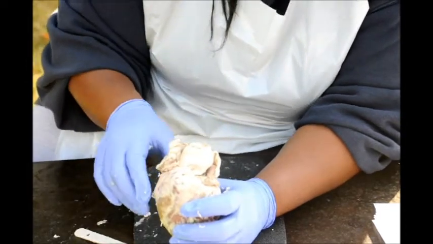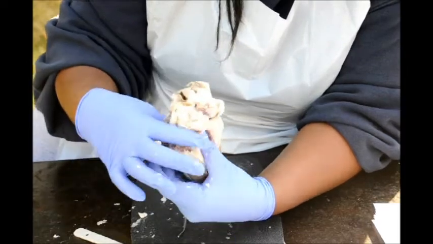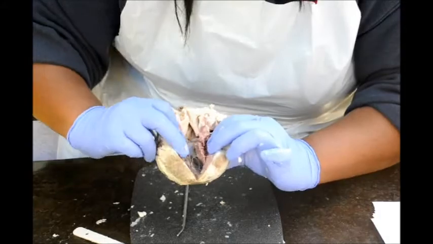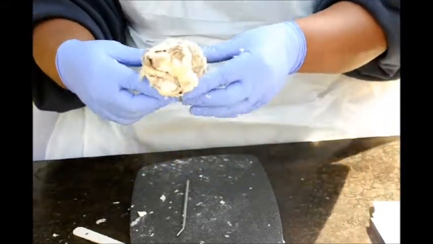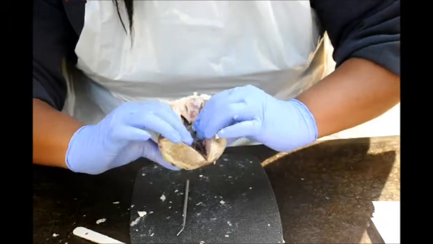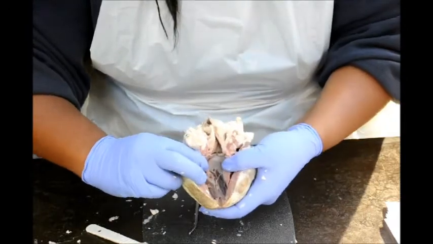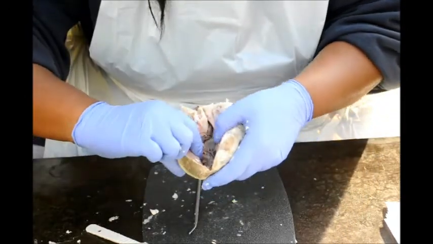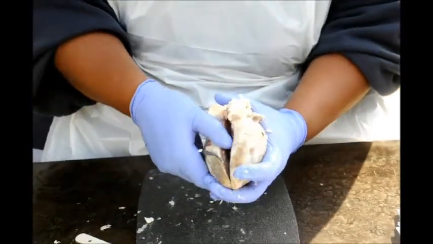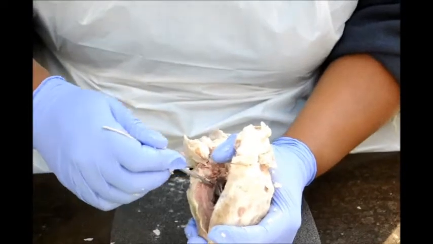So we are going to go to the internal anatomy. If we open that up here, again, you are looking at the anterior view of this heart. So this is the inner wall. I can hold that open to show the inner wall of the right atrium.